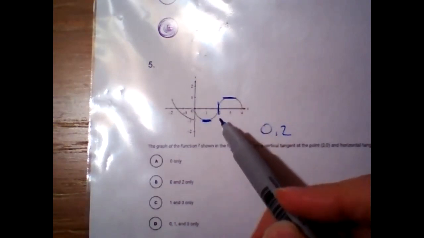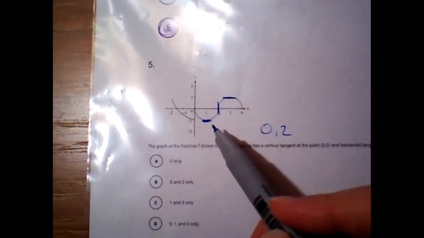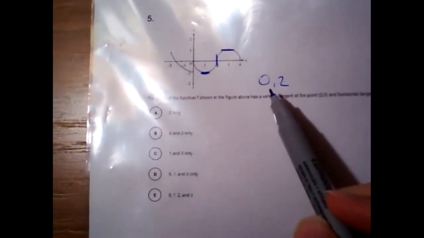Horizontal tangent lines are fine. That slope is 0. The reason vertical isn't okay is because that slope is undefined. So that's why we can't get a derivative there. It's, by definition, undefined. So 0 and 2, which is B.